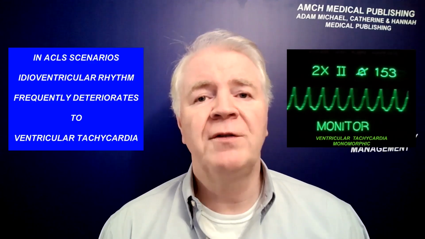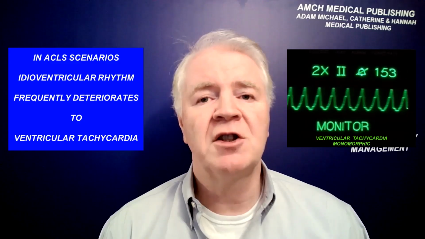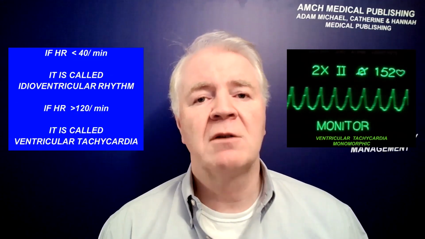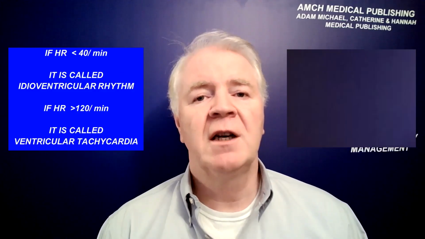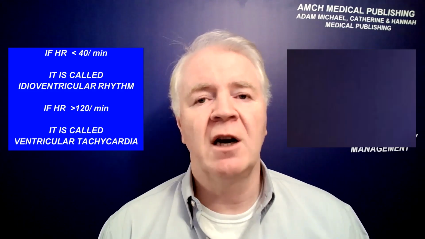An idioventricular rhythm, which is accelerated, is called ventricular tachycardia, which is quite a common arrhythmia during the resuscitation of patients in cardiac arrest. If the ventricular complex has a rate of 40 per minute or less, we call it idioventricular rhythm. If it occurs at 120 beats per minute or more, it is termed ventricular tachycardia.